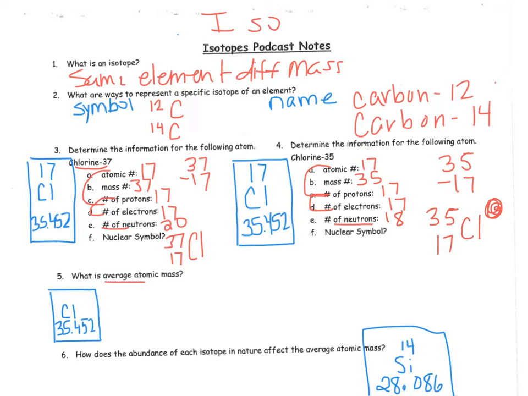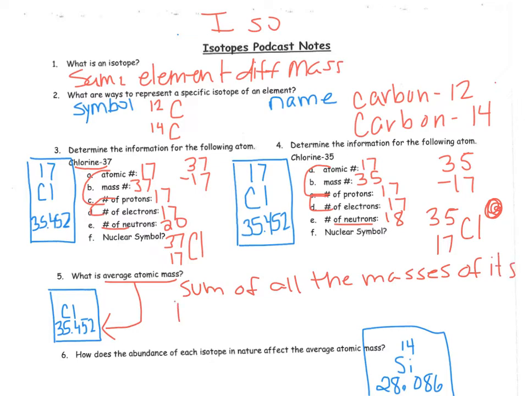So what is average atomic mass? Average atomic mass refers to that number right there. And that is basically the sum of all the masses of its isotopes multiplied by its natural abundance. I don't really know if masses is the right word.